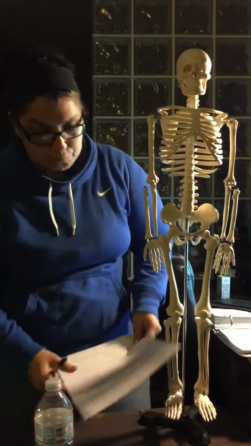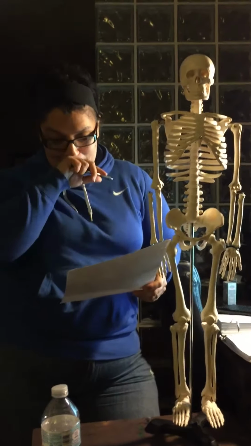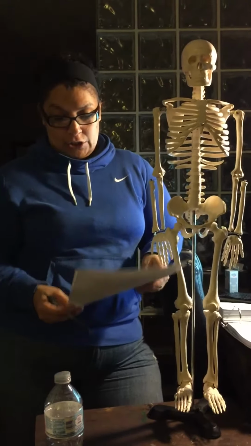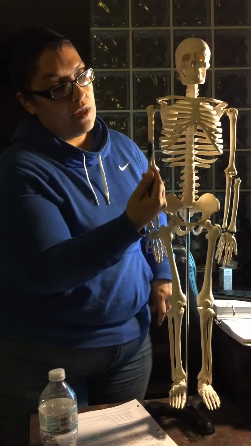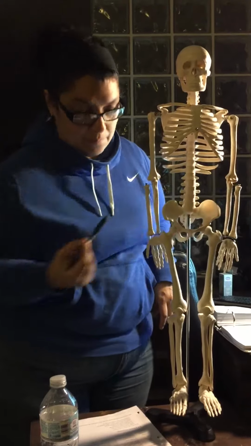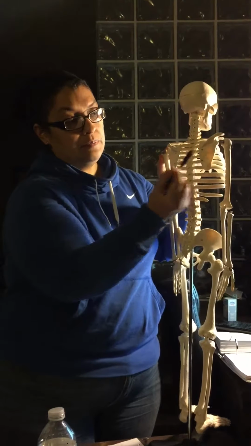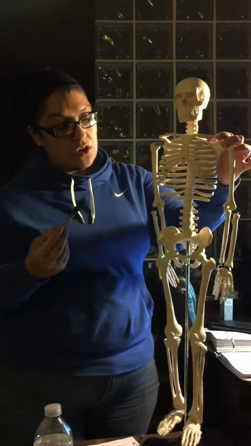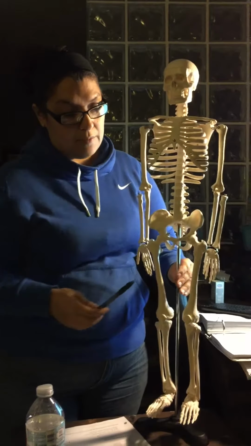Next is the flat bone, which is thin and curved. Its job is to provide points of attachment for muscles, and it's the protector of internal organs. So examples of flats are your sternum, which is this area here, the rib cage, which is this area, the scapula, which are these two areas, and then the cranial bone, which is this area here. Then also another flat bone is the hip area, the pelvis area.